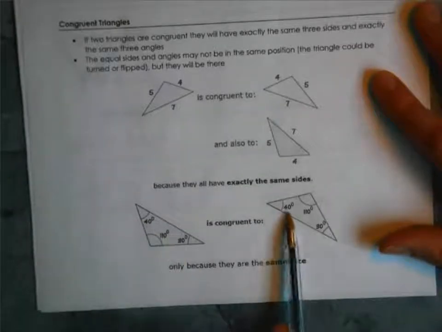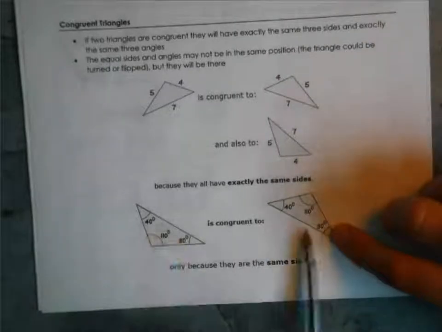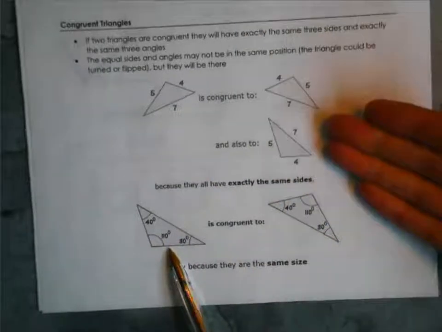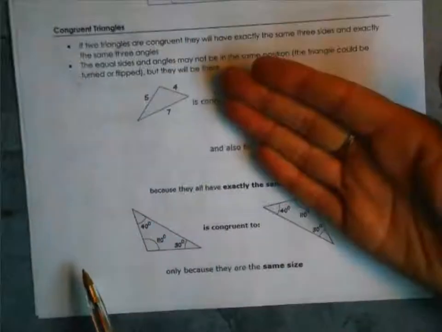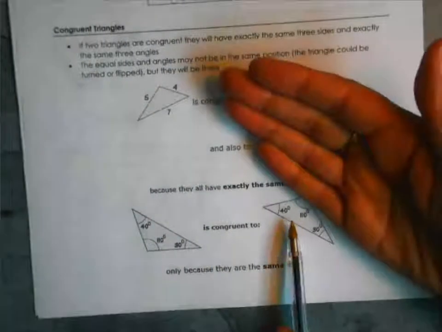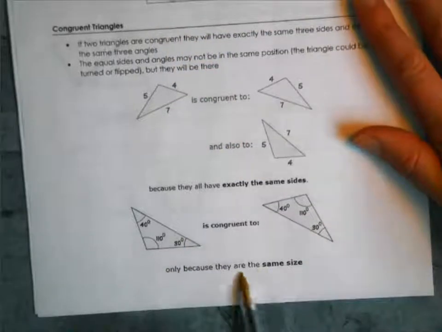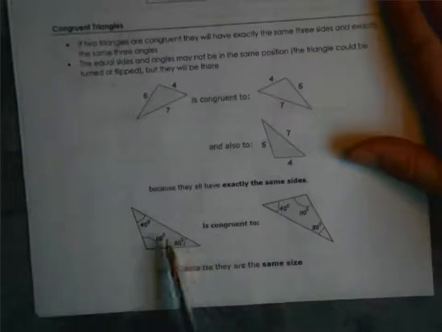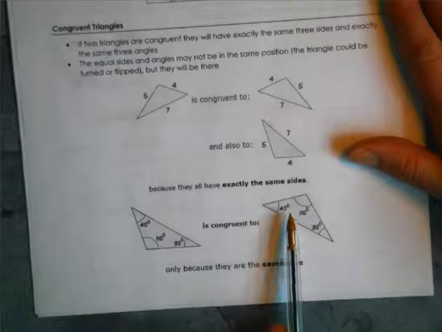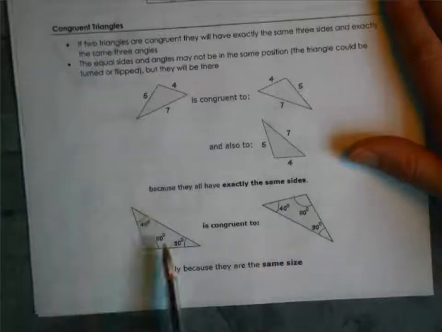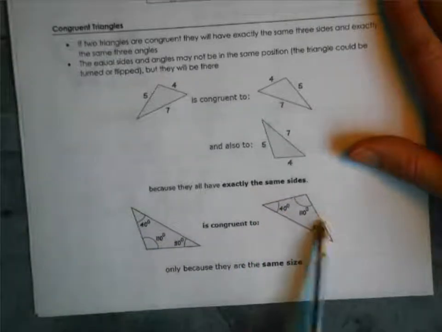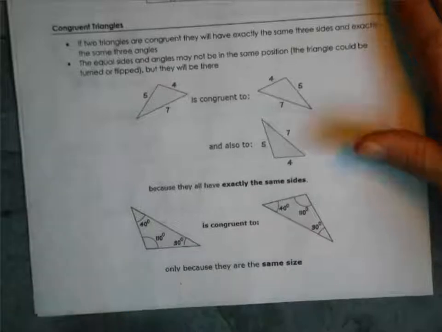So this one is congruent to this triangle, even though it's flipped over, right? You can see that they flip the triangle this way, but having just the three angles isn't good enough. They also have to be the same size. If this triangle had the same angles but way different proportions size-wise, then you would not be able to say that it was congruent.